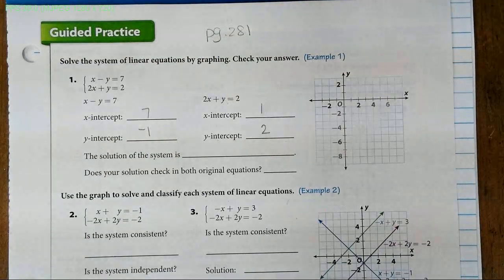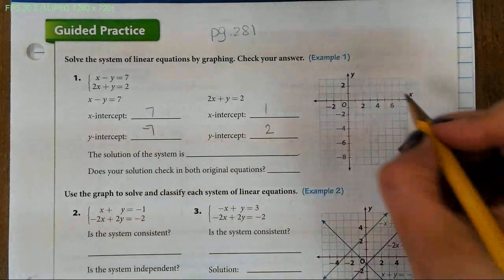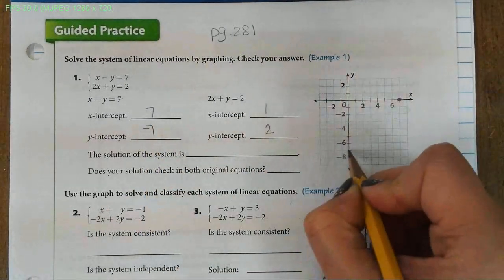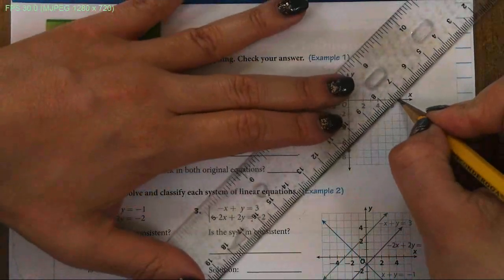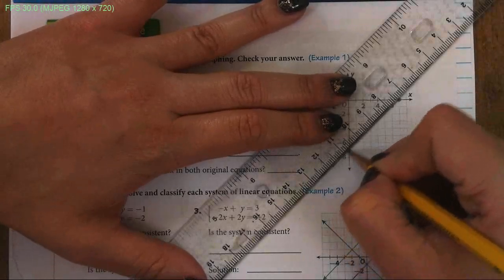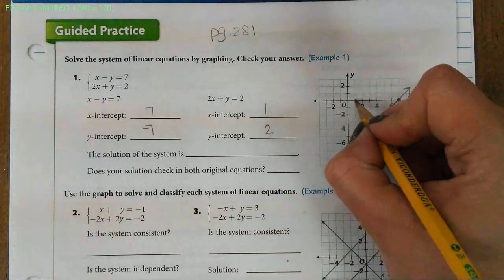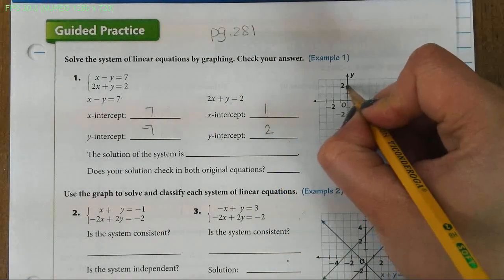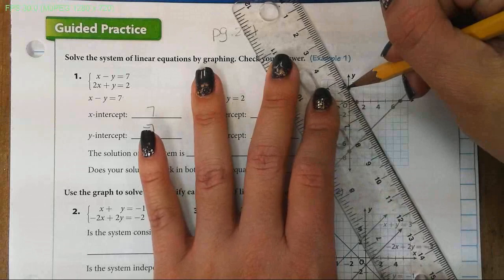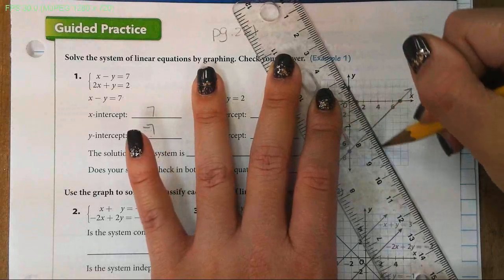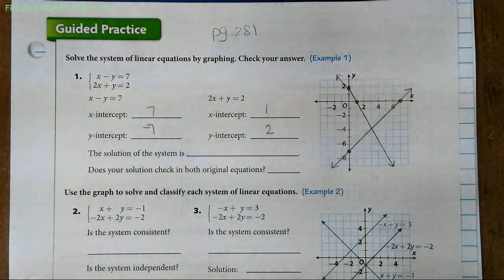All right, and then I'm going to go ahead and graph this. So I'm going to start here. Sorry, this was -7. So I'm going to start here. This is my x-intercept and my y-intercept for my very first line. I'm going to use my ruler to go ahead and connect my points. Remember, extend those lines. And then my x-intercept and my y-intercept, that's my second line. So I'm going to go ahead and graph that. Sorry, that line came out a little crooked over there.